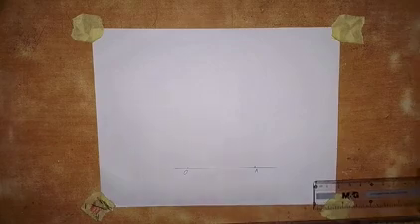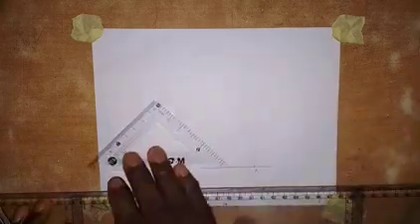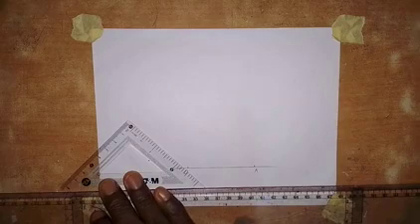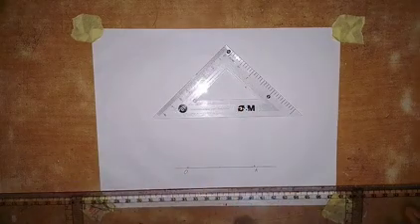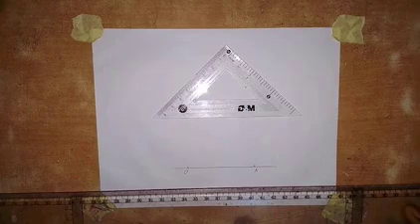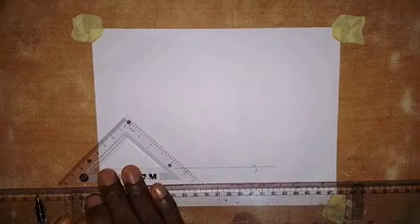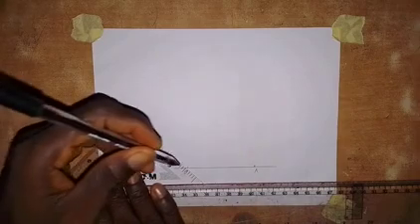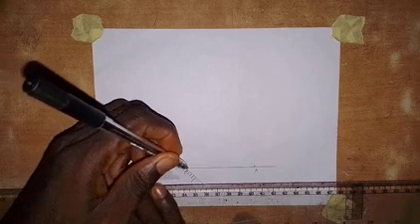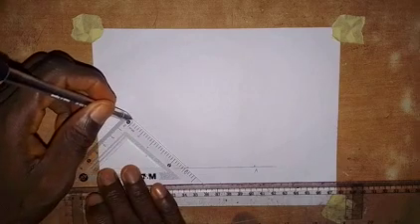Then the next thing that we are going to do is take our 45-degree set square, because the receding line of an oblique object is always at an angle of 45 degrees to the horizontal. That's why we are using this 45-degree set square. We set the set square like this on our ruler or T-square at point O. Then you draw a line from point O towards this side.